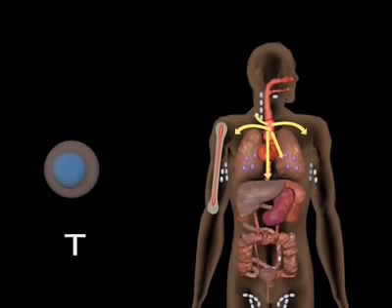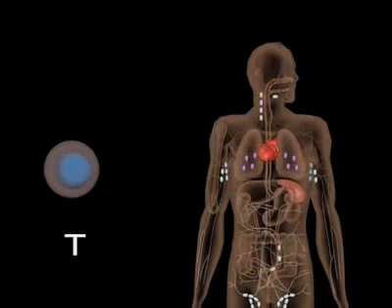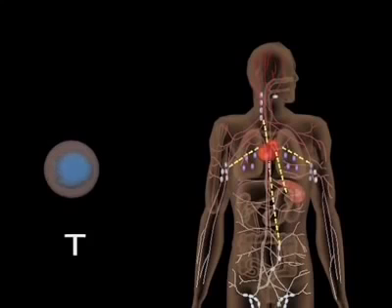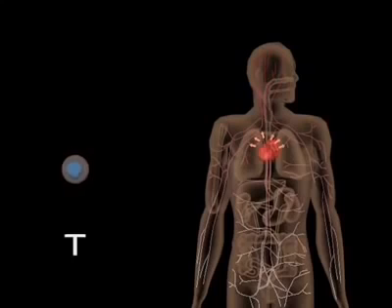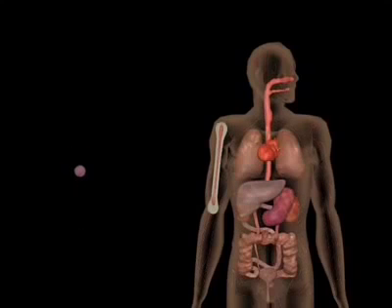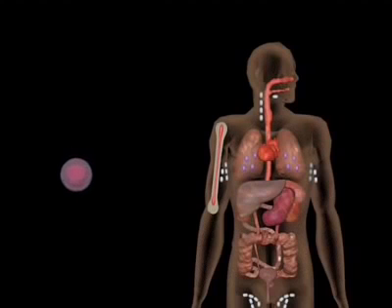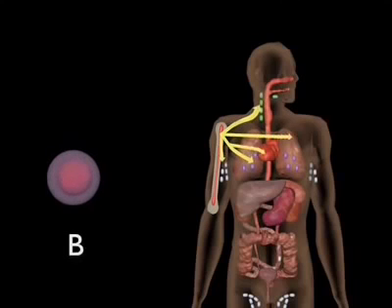From the thymus, they travel through the bloodstream to the various secondary lymphoid tissues, such as the lymph nodes, the Peyer's patches on the gut, or the spleen. They may circulate through the lymphatics back into the bloodstream. B cells develop in the bone marrow. They do not pass through the thymus, but move directly to the lymph nodes and the spleen through the bloodstream, and circulate around the lymphatic network.